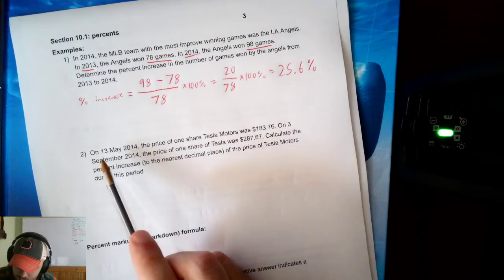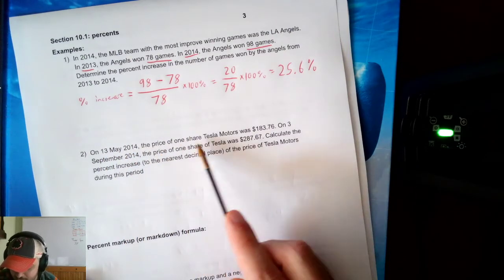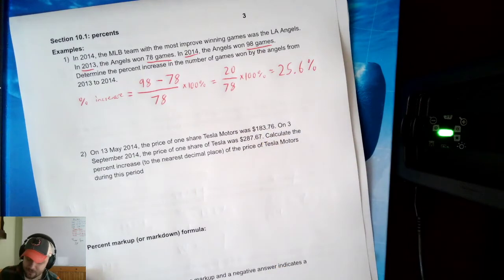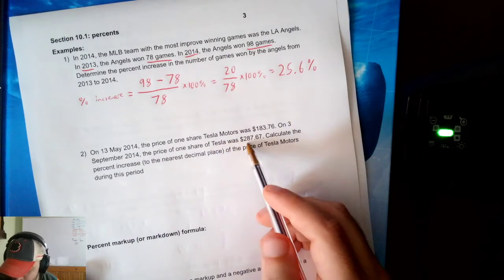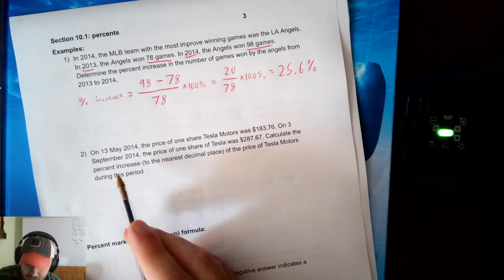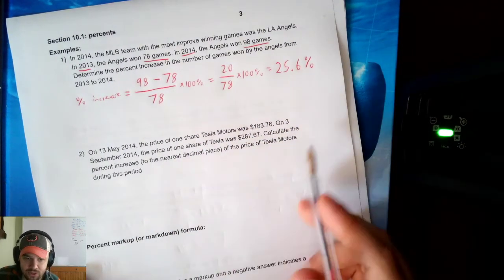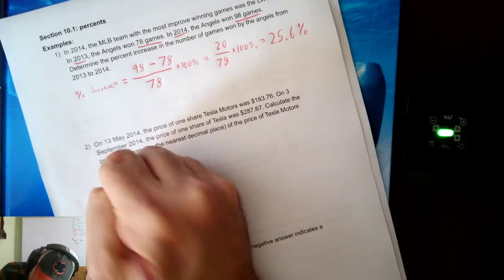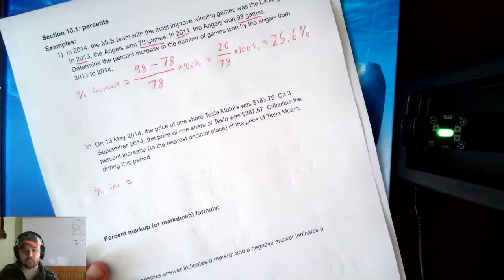Now, let's look at another example. On the 13th of May, 2014, the price of one share of Tesla Motors was $183.76. A few months later, on the 3rd of September, the price of one share was $287.67. Calculate the percent increase, to the nearest decimal place, so we'll be rounding to one decimal place, of Tesla Motors during this period. So I'm looking for a percent increase, and that should be equal to, I take the more recent measurement.